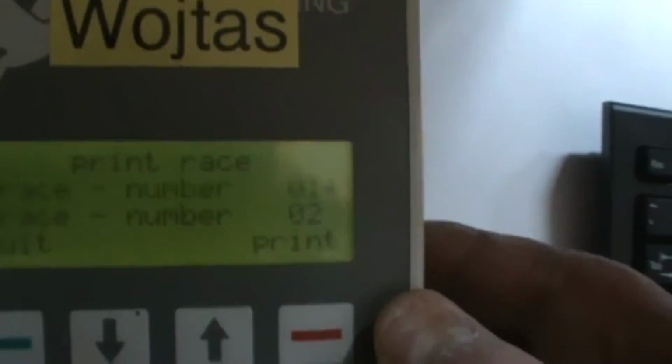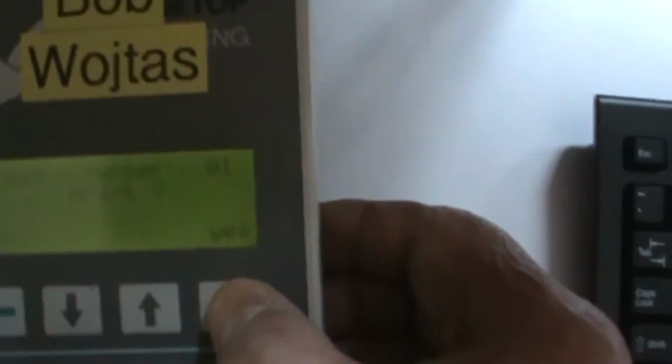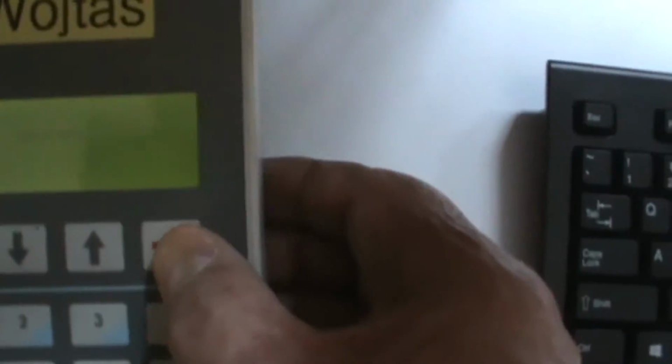So I'm going to select the choose button here, the red, 1 time. Then it'll come up and I have 2 races in the clock, 1 and 2. So I will select print for the first race, print race 1, and I'm going to hit red for yes. Okay, and then after I hit print, over on my printer there, the light flashes.